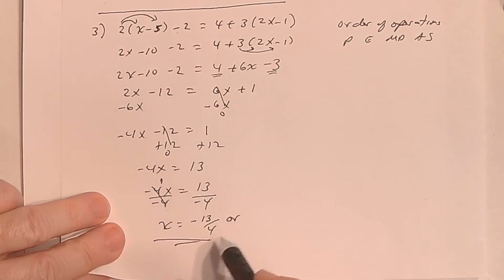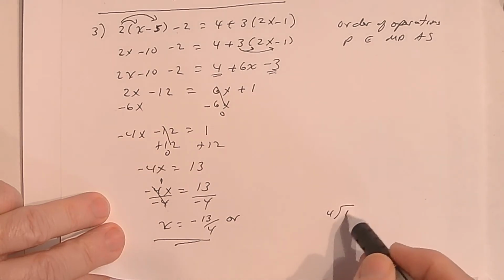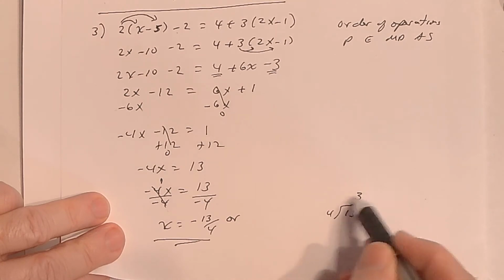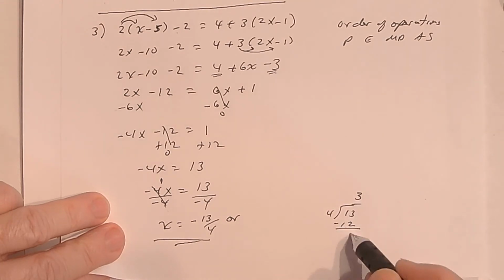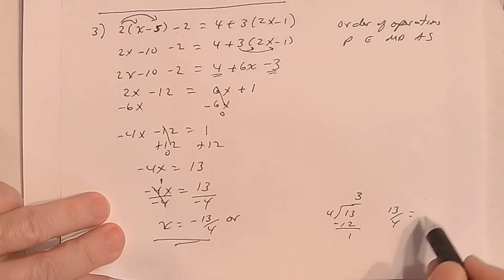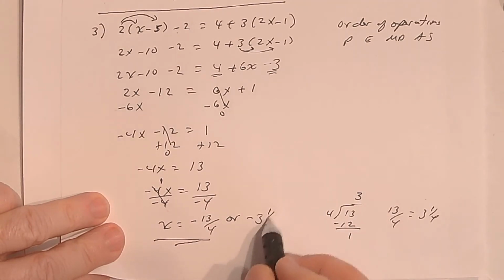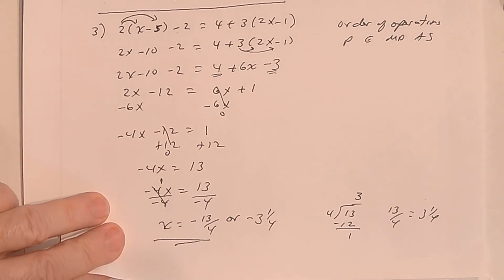Now, if you want to write this as a mixed number, because remember, this is an improper fraction, you can go ahead and do that. 4 into 13 is 3. 3 times 4 is 12. Subtract, you get 1. And so 13/4 is 3 1/4. So -13/4 will be -3 1/4. Okay, so either one is fine. All right, so that was number 3.